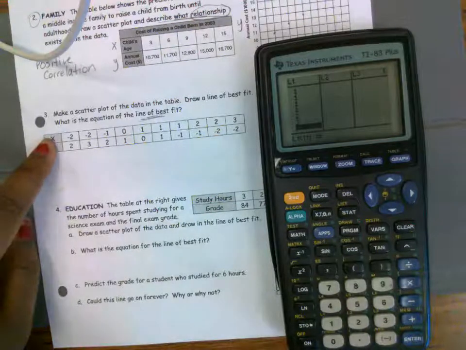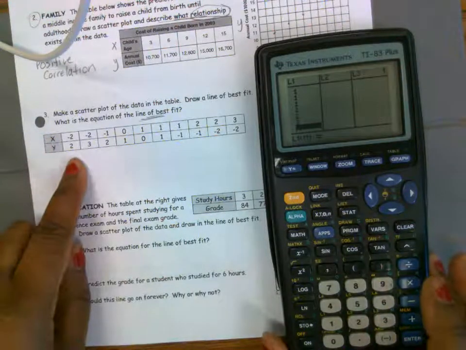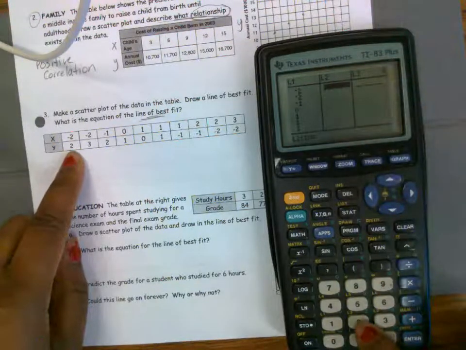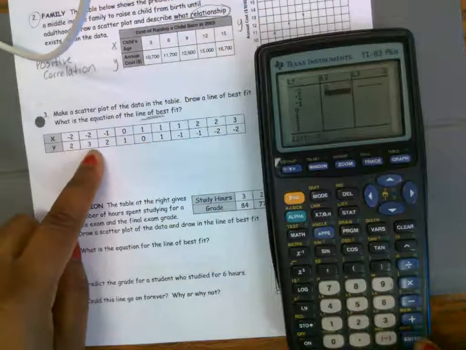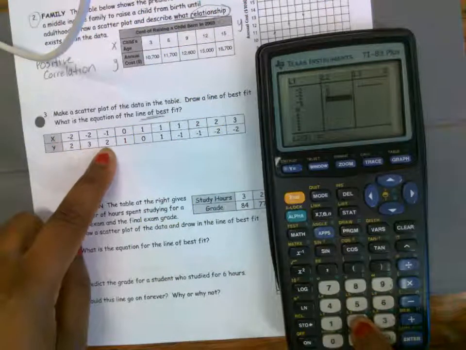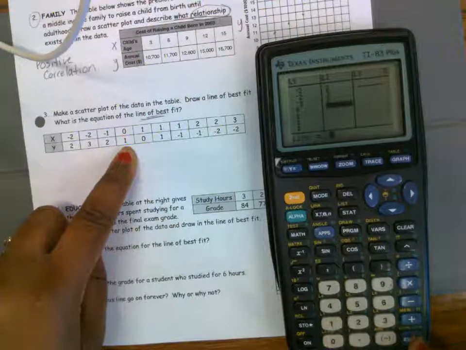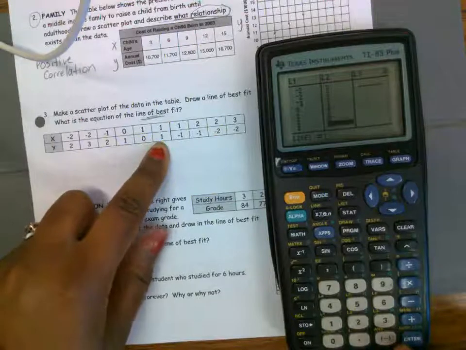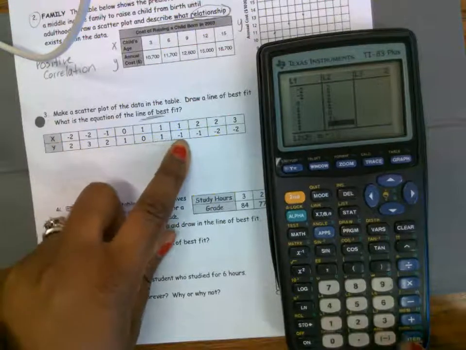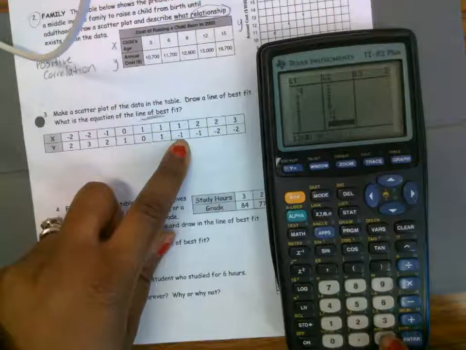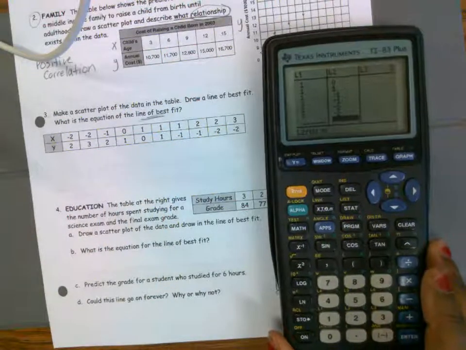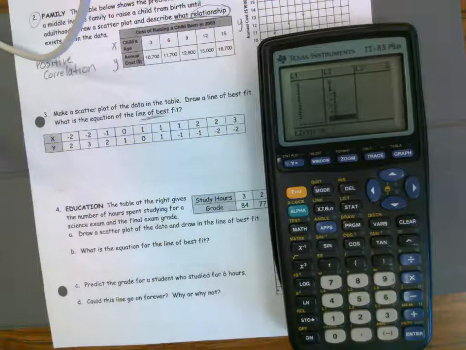So now you're going to type in your Y values, okay? So I'm going to press the arrow over button to go to L2, and I type in my Y values. So that's 2, 3, 2, 1, 0, 1, -1, -1, -2, -2. Okay? Make sure you type those in.